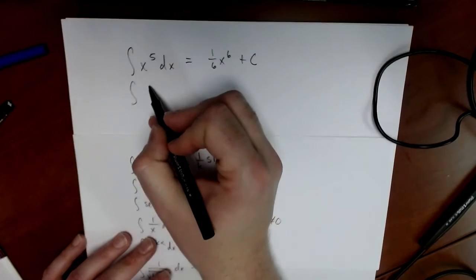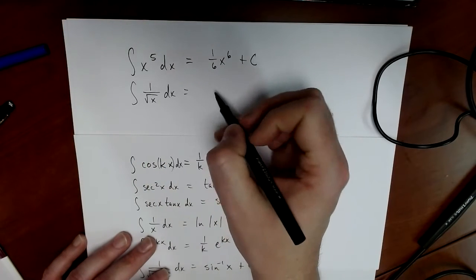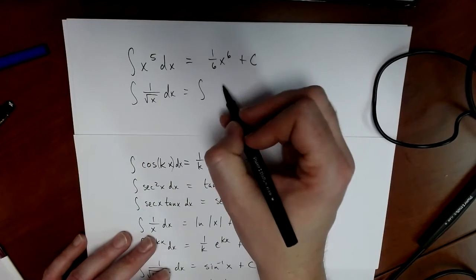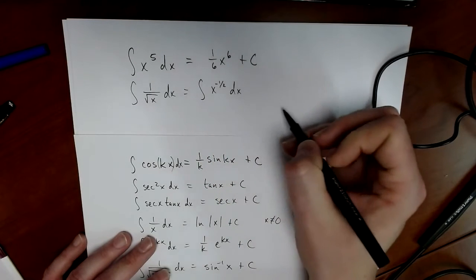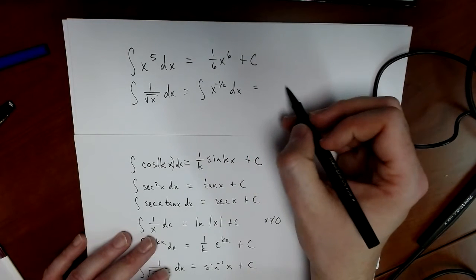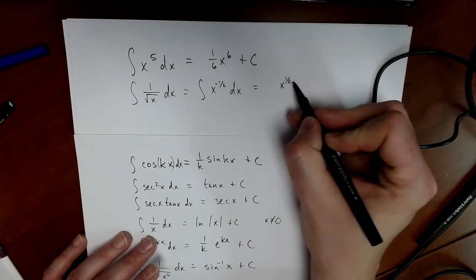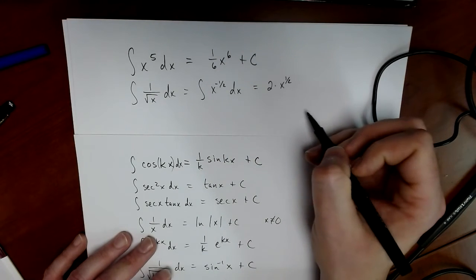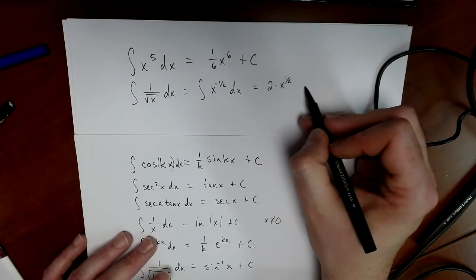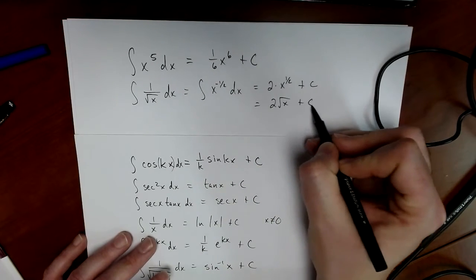Now the antiderivative of 1 over root x dx. Here it'll be easier for us if we write this in exponential form, so that's x to the minus 1/2. I need to increase my exponent by 1, so that'll be x to the 1/2, and then divide by the new exponent, so that's actually 2 times x to the 1/2 plus c, and if you'd like, you can write that as 2 root x plus c.